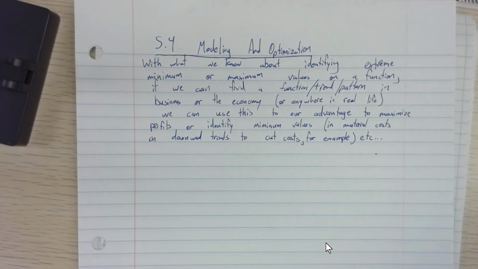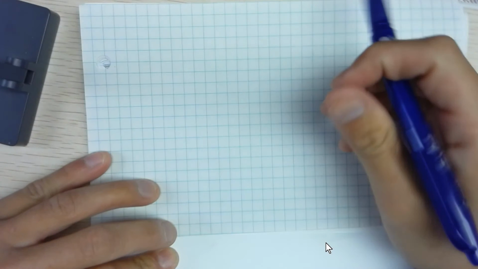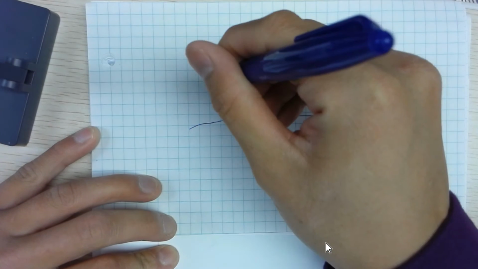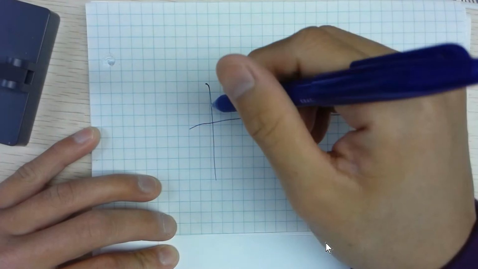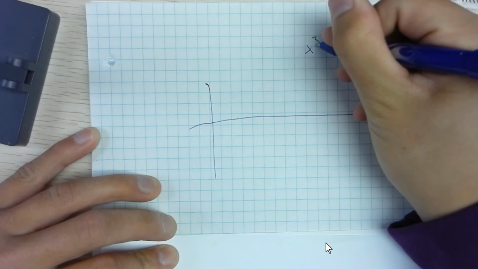Think of it like this: if you could theoretically make a trend, or you've got a good feel for the general economy in the last 10 years, and you identify that it's roughly a cubic function.